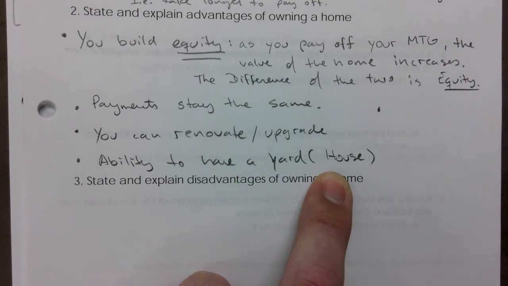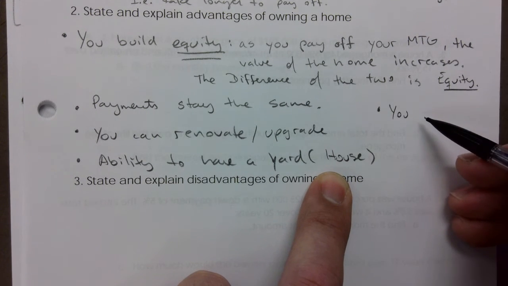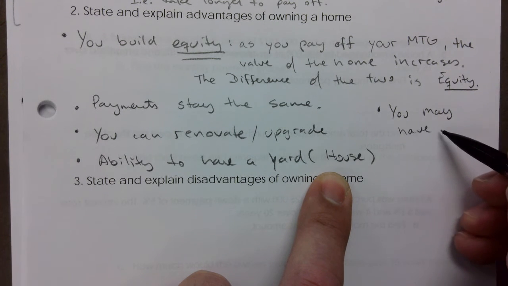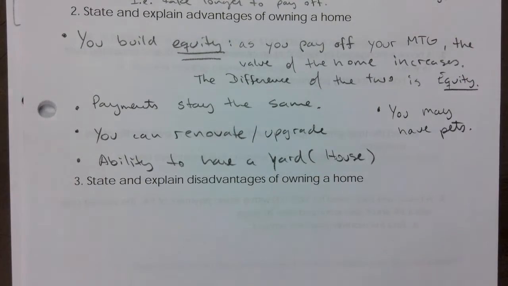And the last one I'm going to add here, and this is huge for a lot of people: you may own pets, because it's your place. You get to have cats, dogs, whatever you want. You can have them in there. Nobody can tell you otherwise. When you rent, a lot of buildings have a no pet policy, which is huge for a lot of people. A lot of us have pets and we just want them with us. So you can't always do that if you're renting. So there's that.